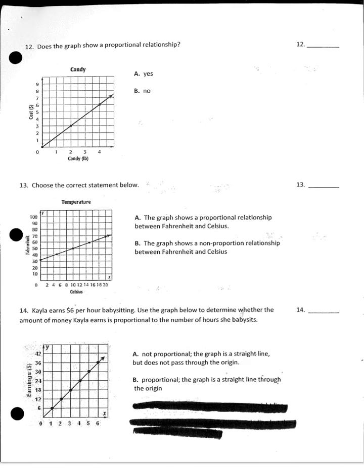Number 12. Does the graph show a proportional relationship? It's either going to be A, yes, or B, no. Number 13. Choose the correct statement below. So you're going to look at the graph and see which statement fits the graph best.